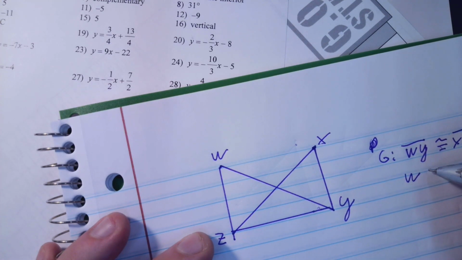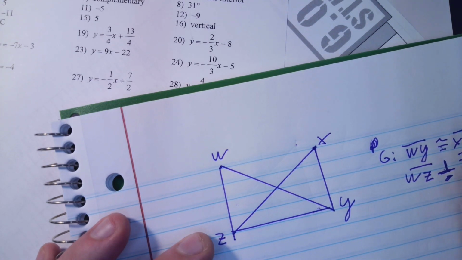Okay, so you might need to mark up the shape with your given. Oops, that's not right. WZ is perpendicular to ZY and XY is perpendicular to ZY.